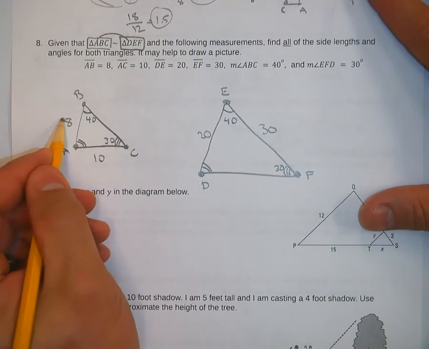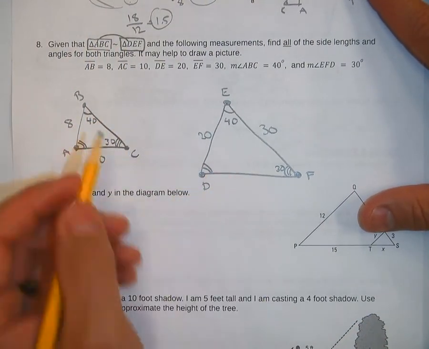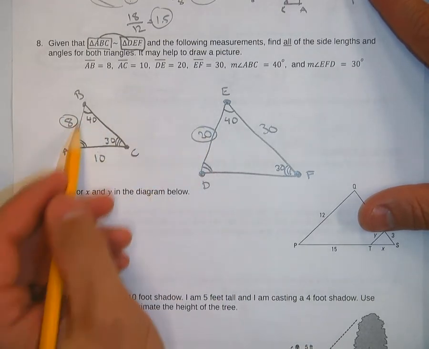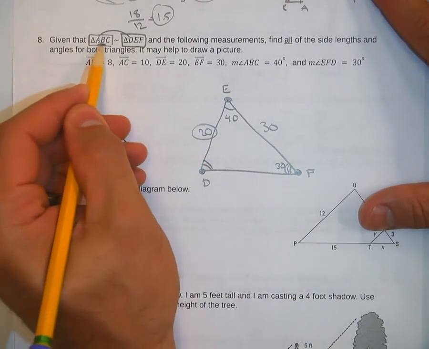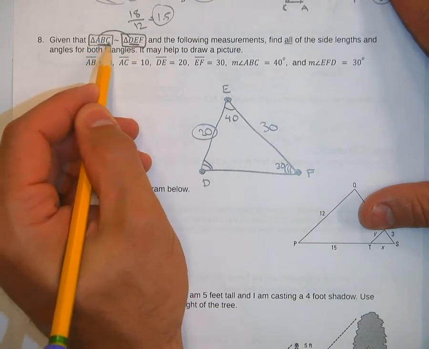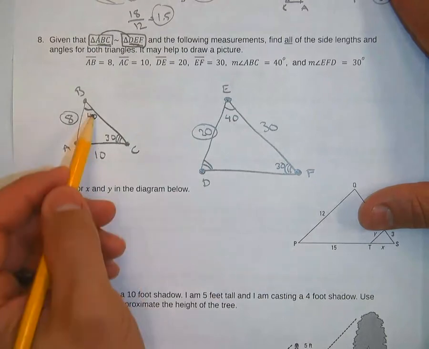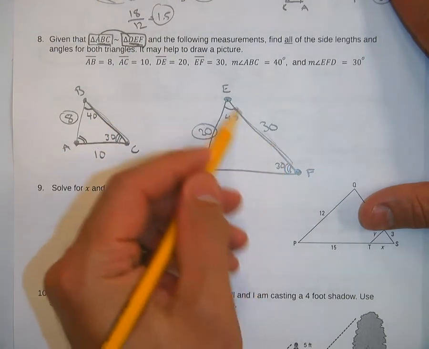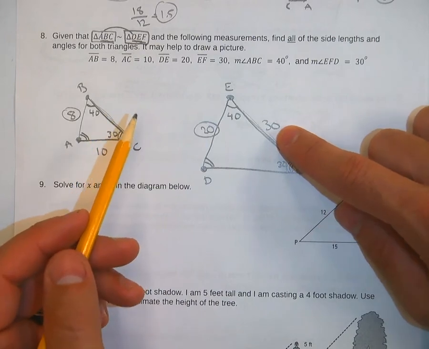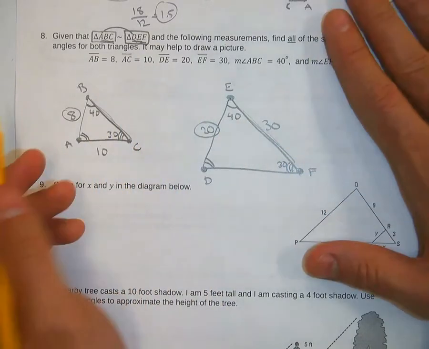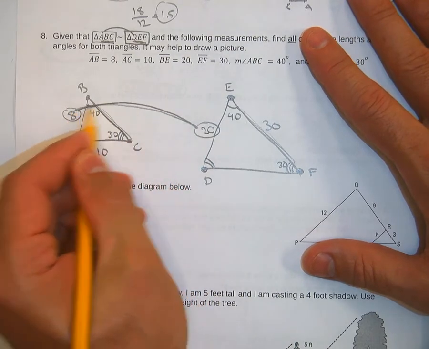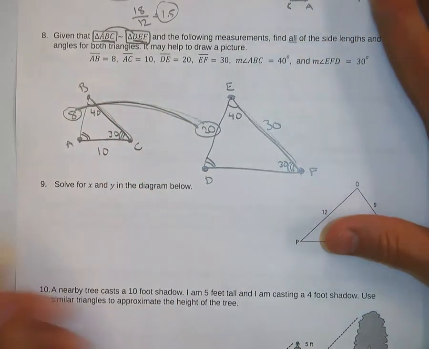So what we need to be able to do to find those missing side lengths is use two of the sides that correlate or go together. AB and DE are in the same locations compared to BC and EF. So BC is going to go with EF. But I don't know what BC is yet, and I don't know what my scale factor is, so I can't really get it. What's key to this problem is knowing both of these sides. This is what allows you to find your scale factor.